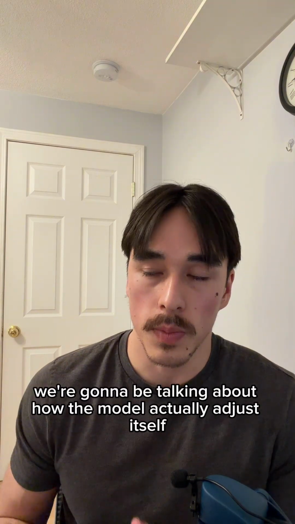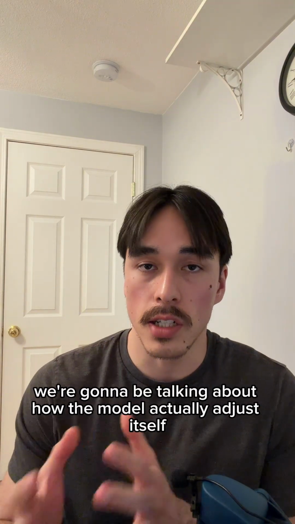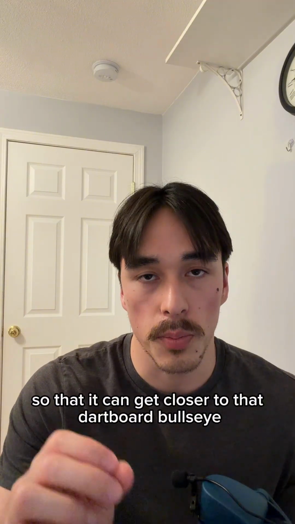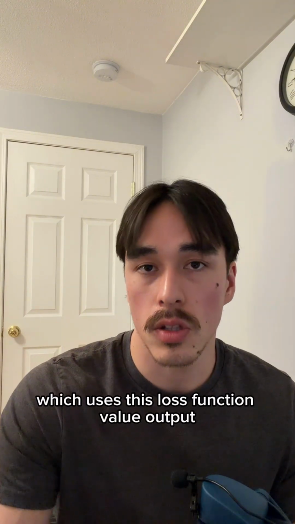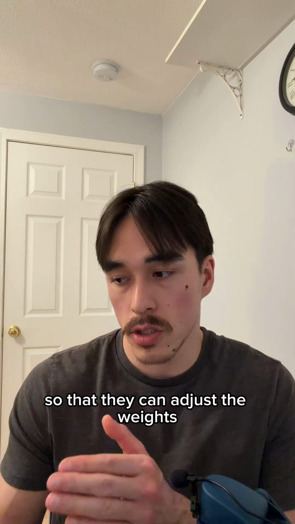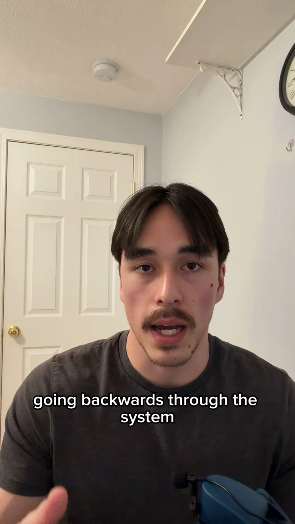And in the next video, we're going to be talking about how the model actually adjusts itself so that it can get closer to that dartboard bullseye. We're going to be talking about optimizers, which use this loss function value output so that they can adjust the weights going backwards through the system.